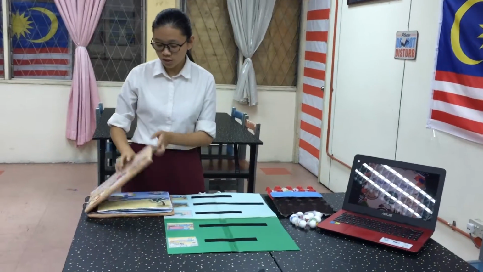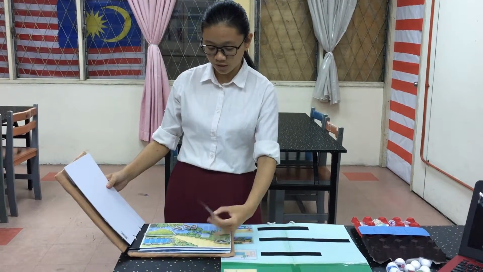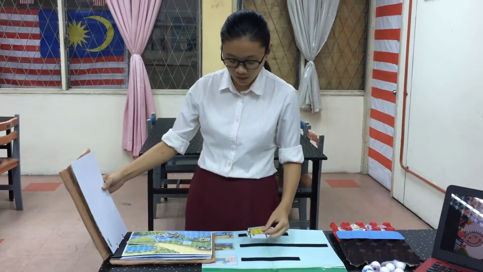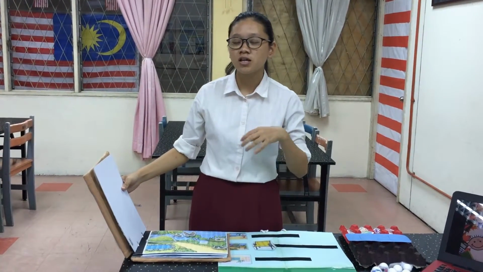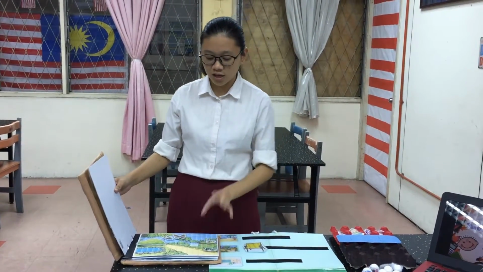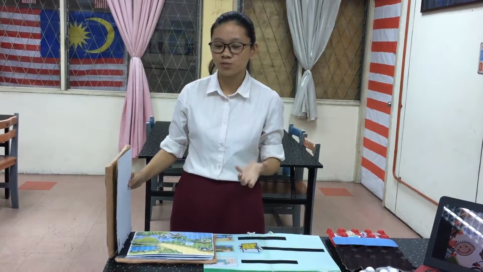Like for example, they need to tear off the picture and paste it to the board, and this involves the sense of touch, whereby they can experience touching things themselves, and through these senses they can learn better.